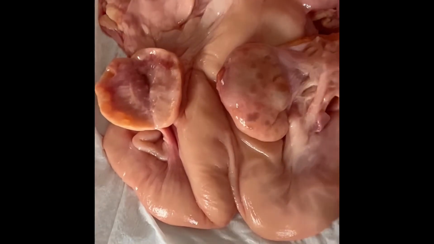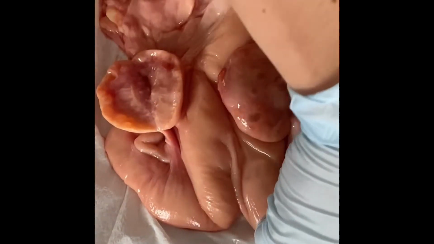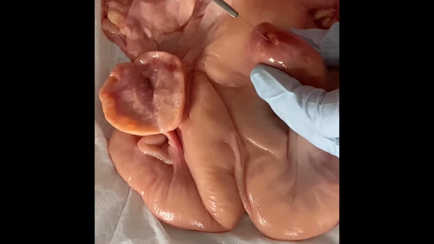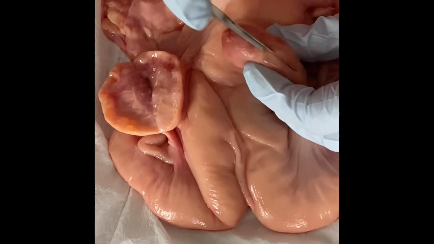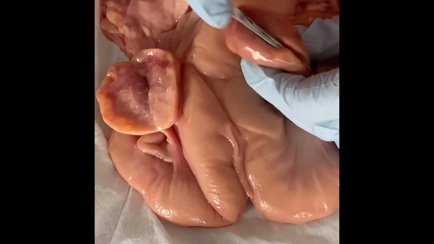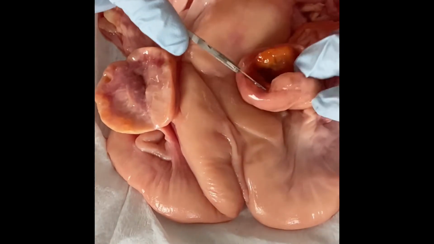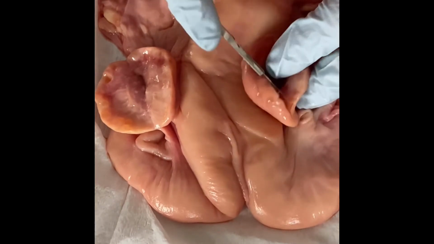I'm going to pick it up. This is a much better one then.